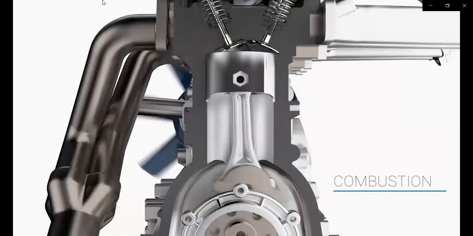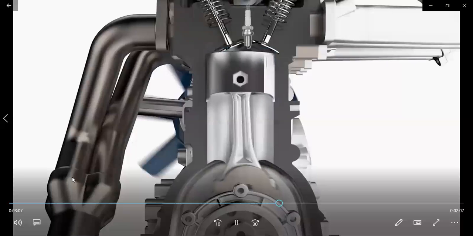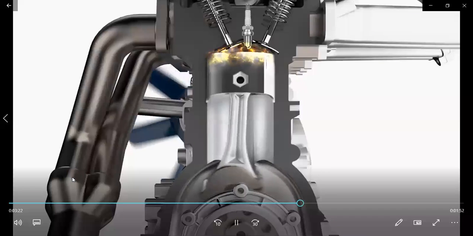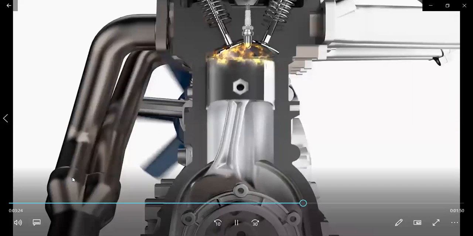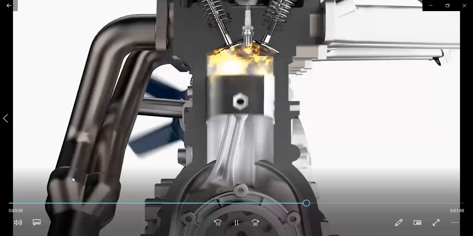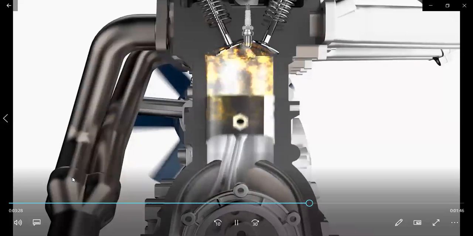Third stroke, combustion and expansion. At the top of the compression stroke, the spark plug fires, igniting the compressed air-fuel mixture. This causes an explosion. As the fuel burns, it expands, increasing the pressure inside the cylinder and driving the piston downward, which rotates the crankshaft and converts the energy of the explosion into rotary motion.